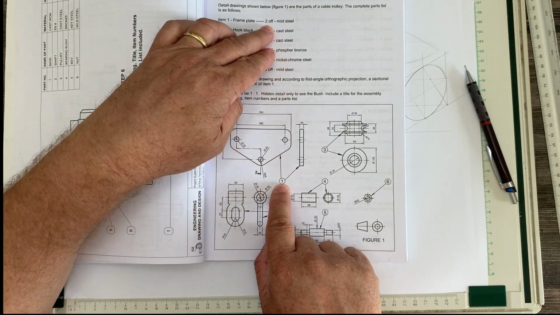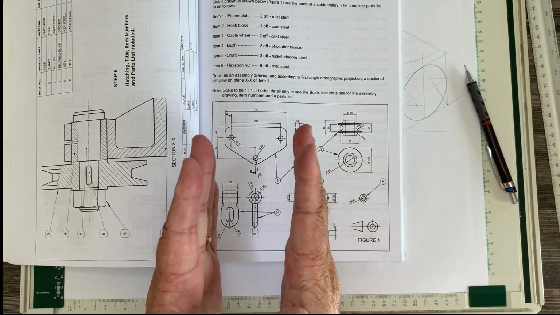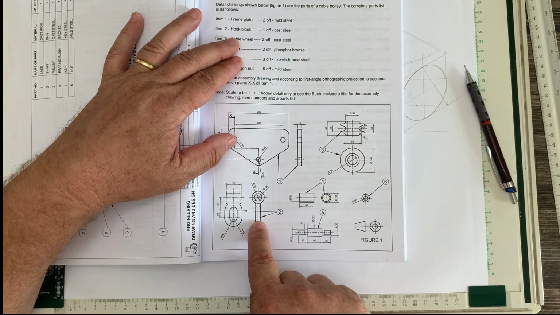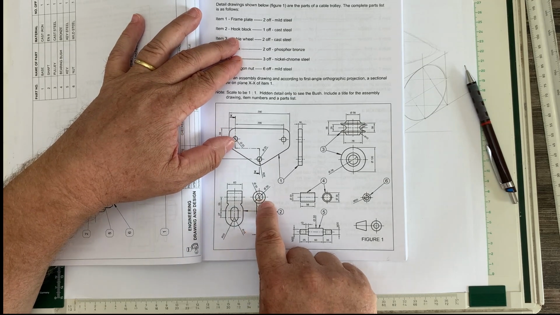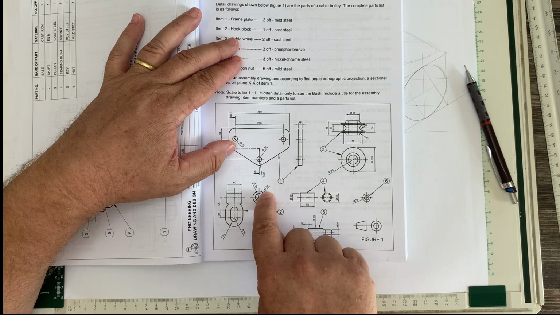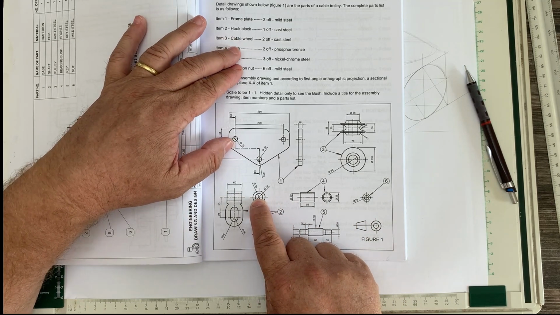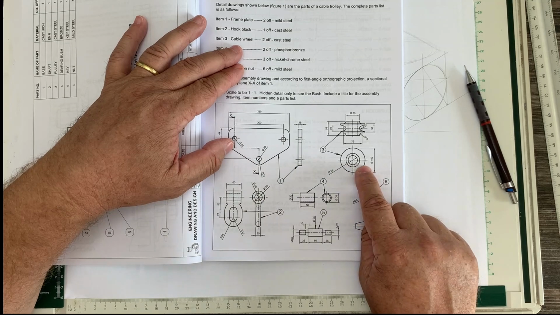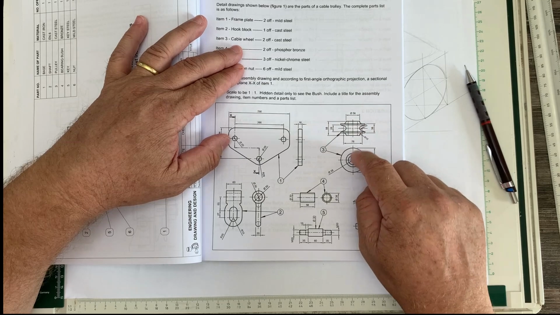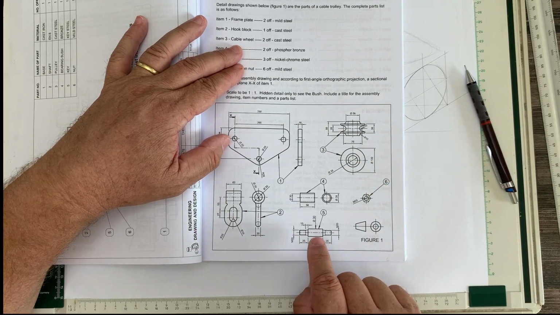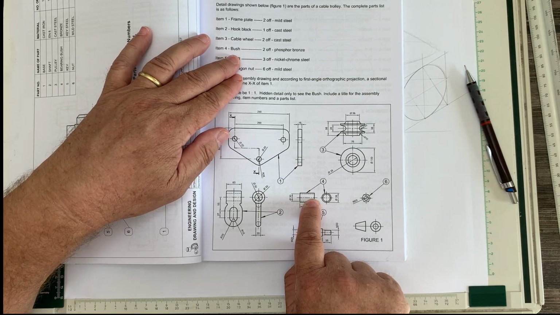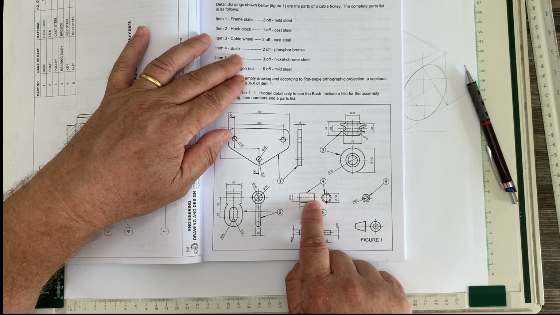frame plate. There's 2 of them. So it looks like that they go on either side of something. There's a hook block, number 2, which is this one. So there's a single one of them, and there's a 50 diameter hole over there. And then there's a cable wheel. There's 2 of those cable wheels. And then there's bushings, which are number 4. And there's 2 of those bushes.